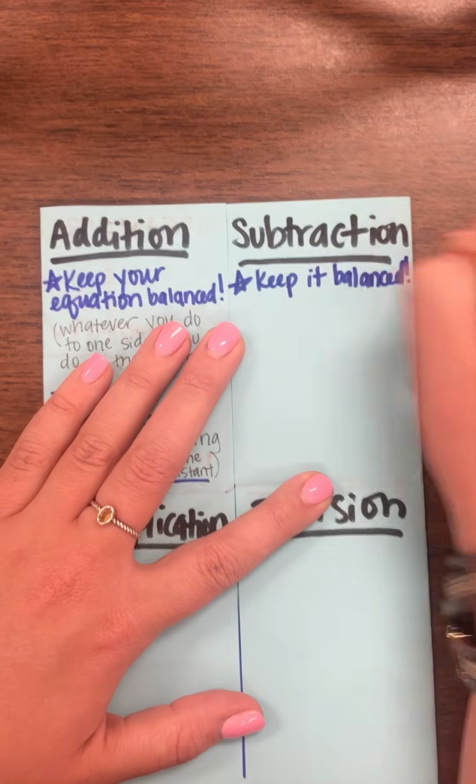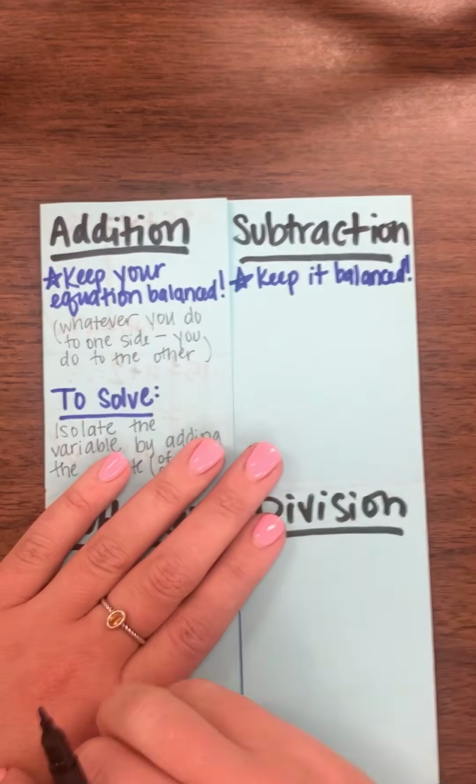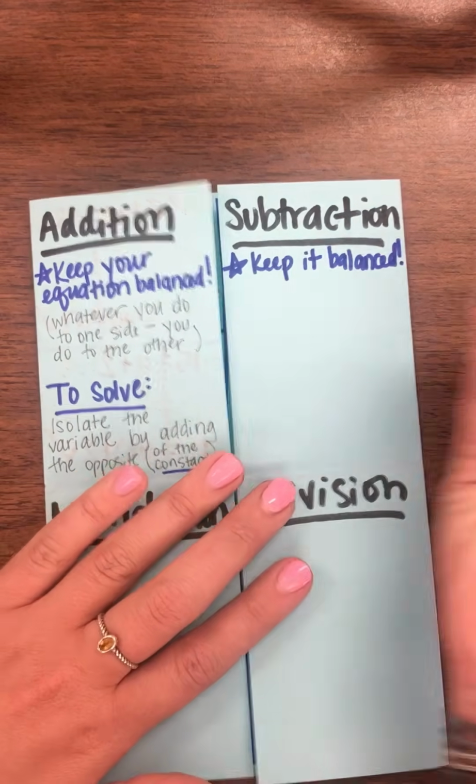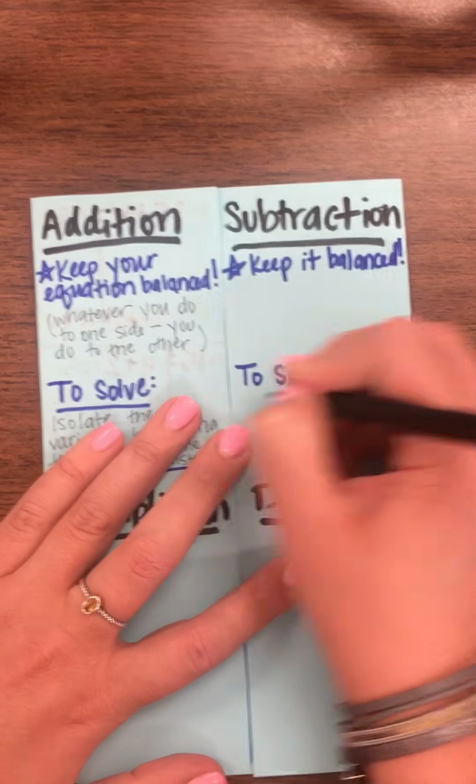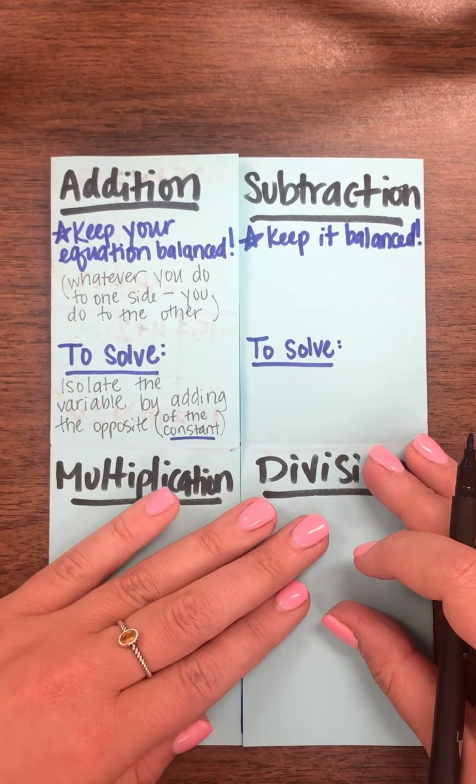This is gonna be for your entire algebraic career. You're always gonna keep things balanced. So whatever you do to one side, you do to the other. To solve, I wonder if anybody can think about what we do with a subtraction sign when we see one.